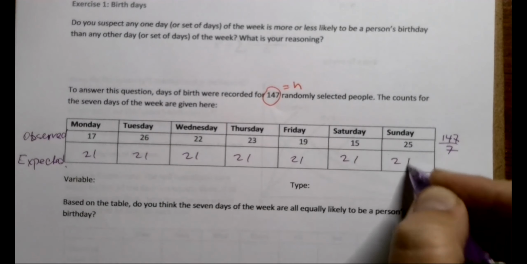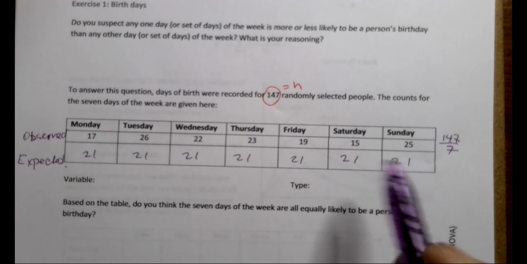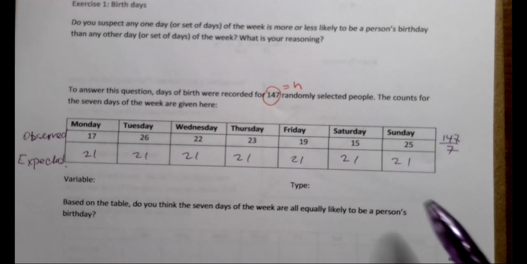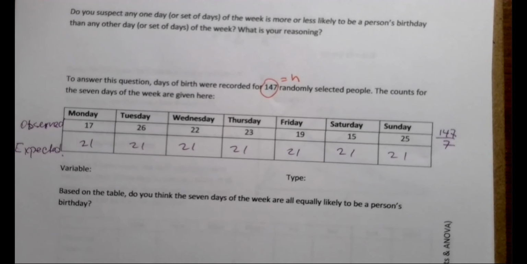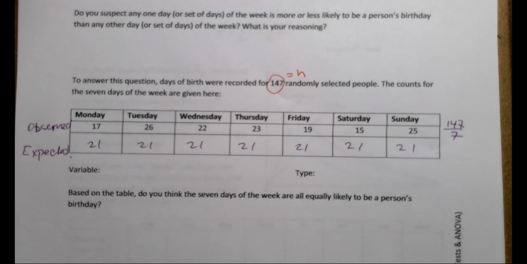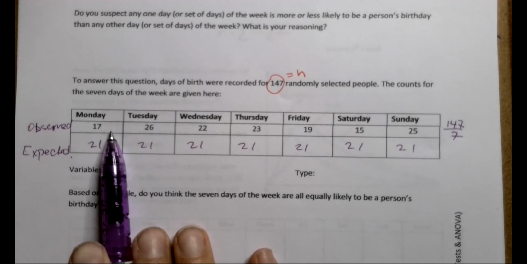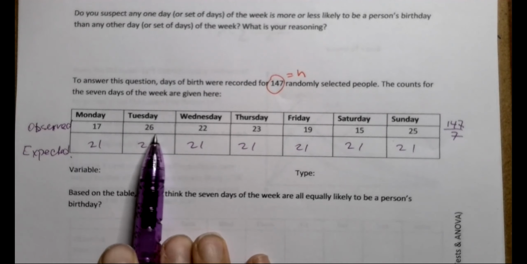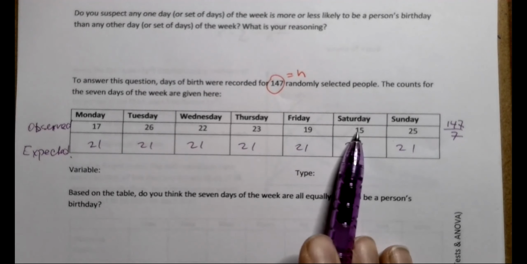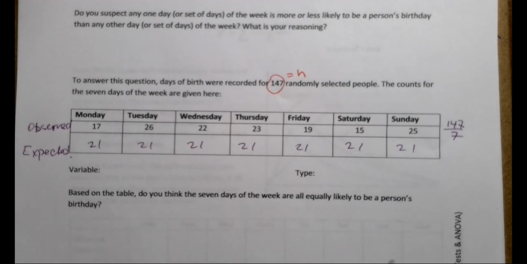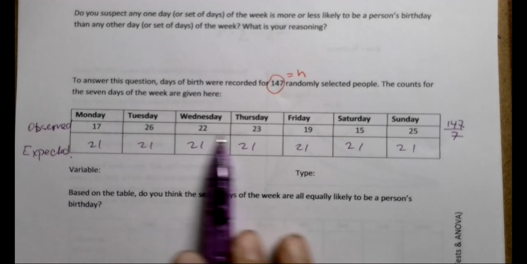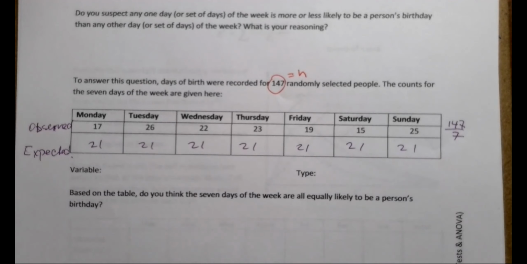Now, of course, we live in an imperfect world, so the observed values are not all 21. The question is, is this random sampling error, or are the births really not distributed evenly? We have some pretty big differences here. Like on Mondays, there are 17 birthdays, and on Tuesdays, 26. Then we have 15, and then we have 25. The question is, can this be considered consistent or not?